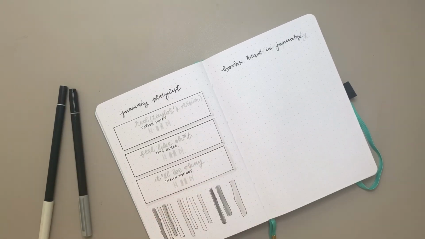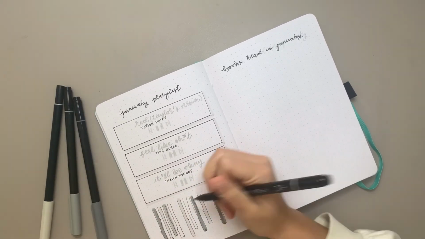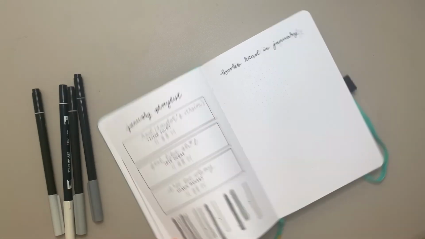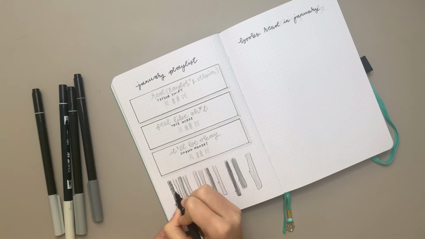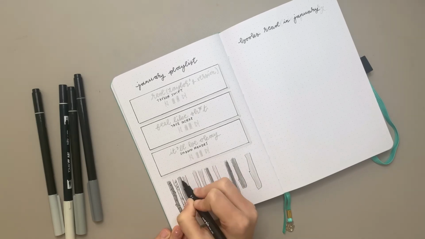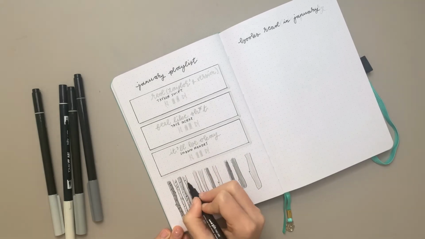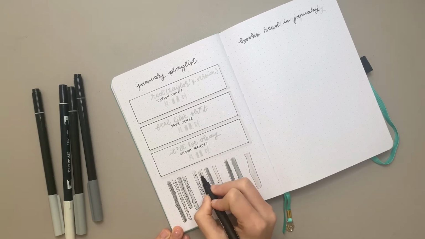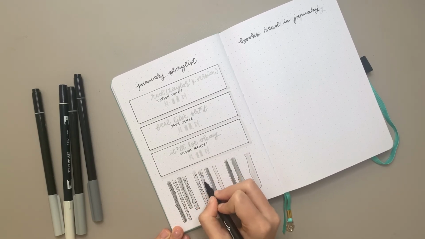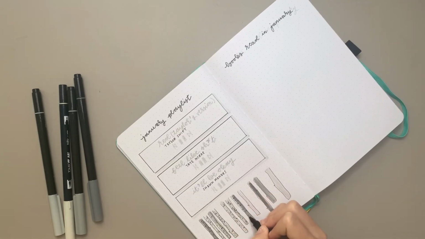And then I did some doodles underneath that, as I did have quite a lot of space. And then on the page next to that, I just did a title where I will put my books read in January, but I won't fill anything in because obviously I haven't read any books yet because it's not January. I will fill that in at the end of the month. At the end of January, I'll go back and fill the spread in.